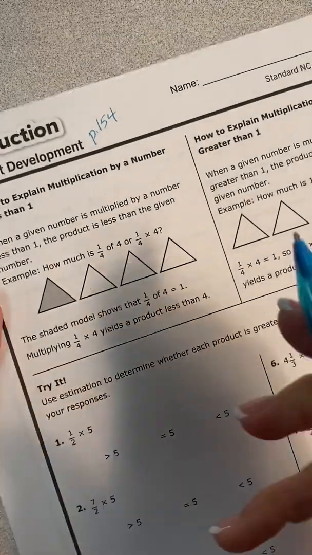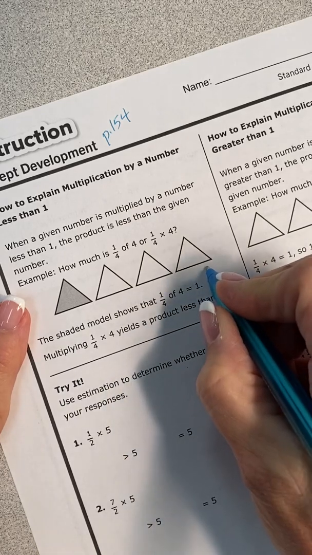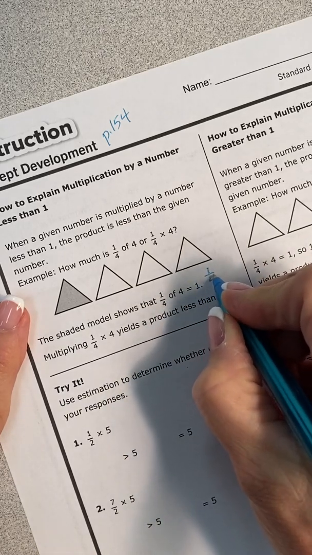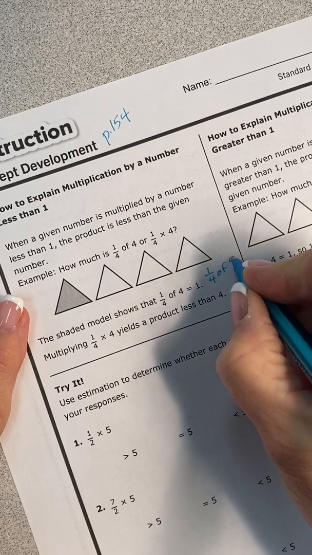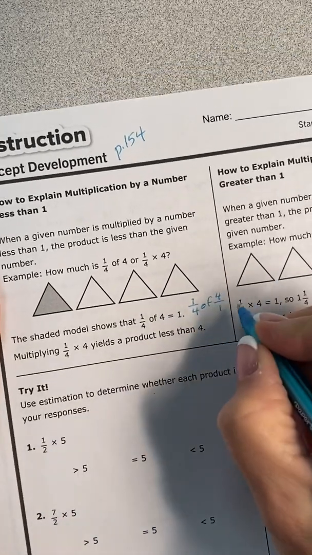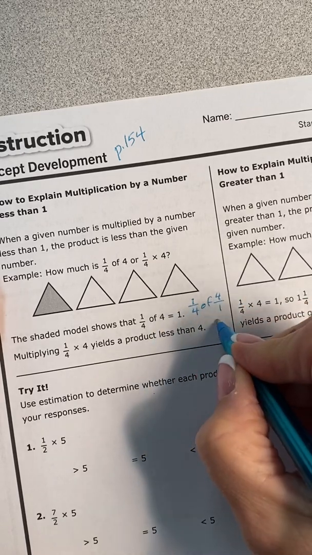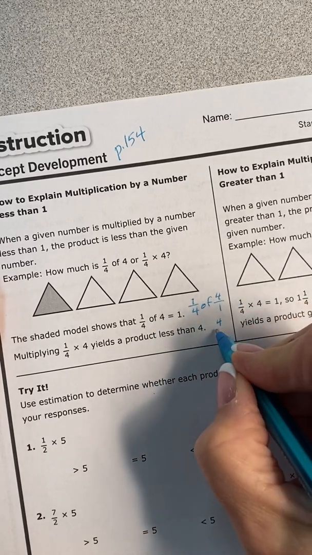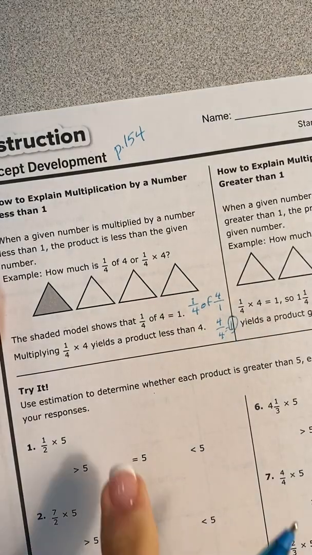And then mathematically, you know how I am, I'm just going to do it right here. 1/4 of 4 over 1 whole. What is the answer? Multiply across. 1 times 4 is 4, and 4 times 1 is 4. You're talking about one of those little pieces.